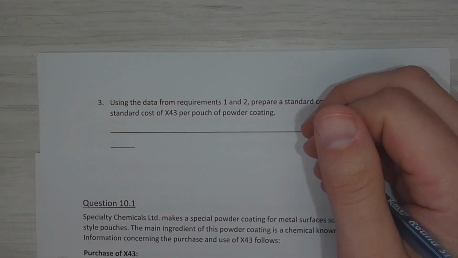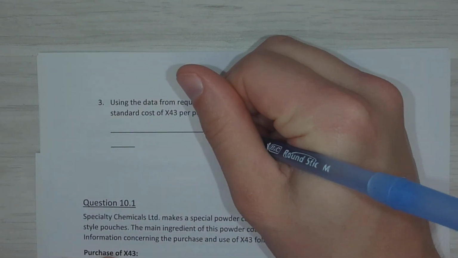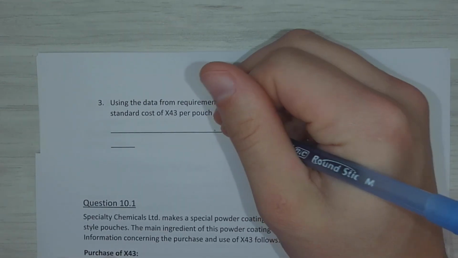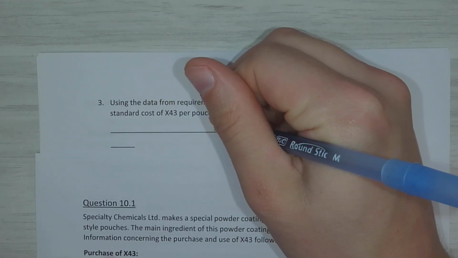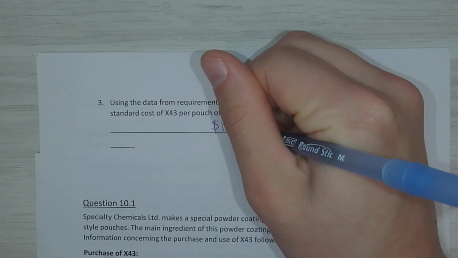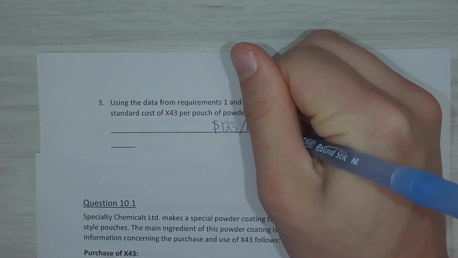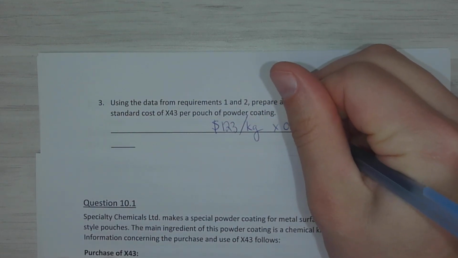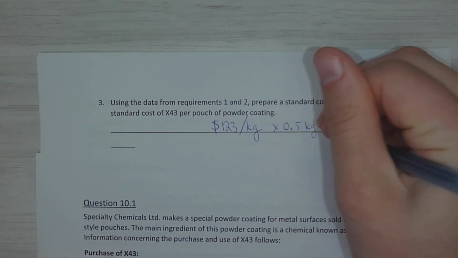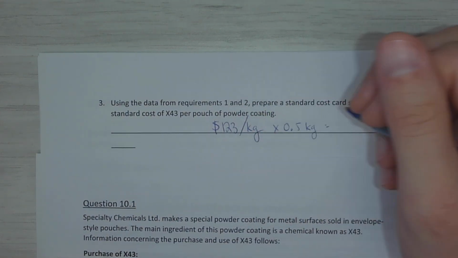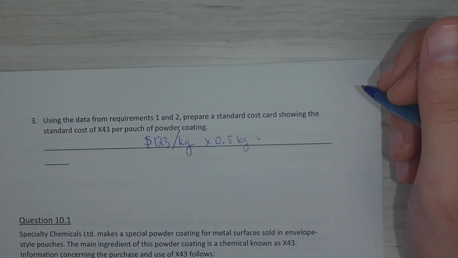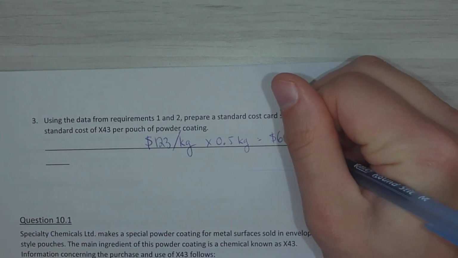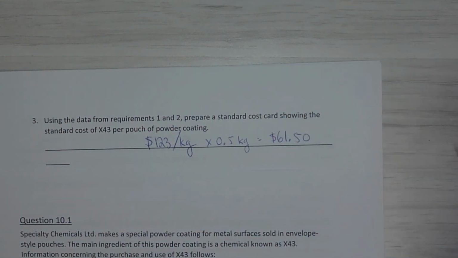So our material cost is $123 per kilogram, but we only use half a kilogram per order, which means we have a standard cost per unit of $61.50.